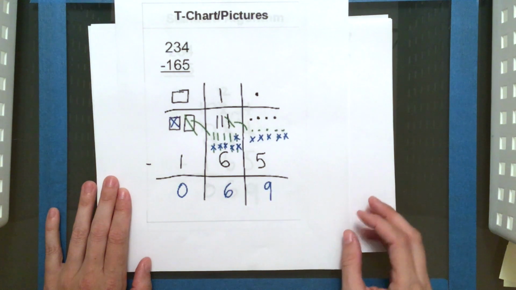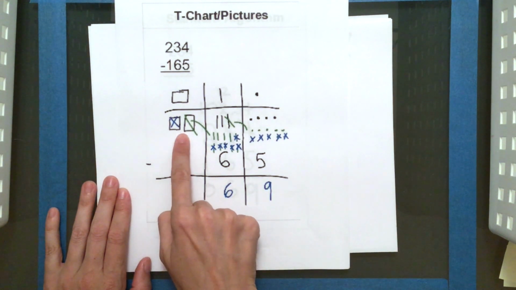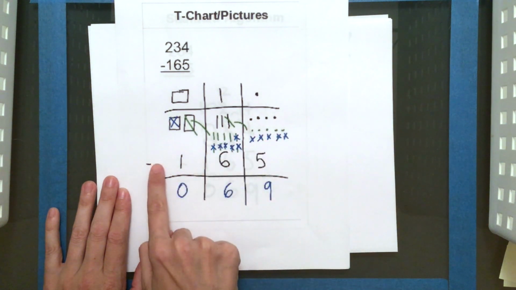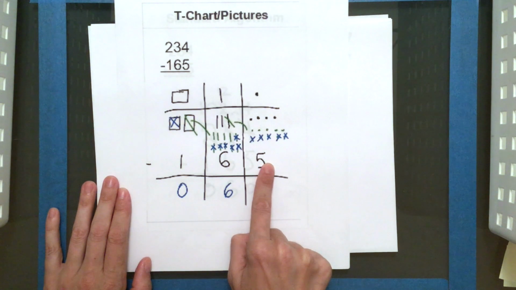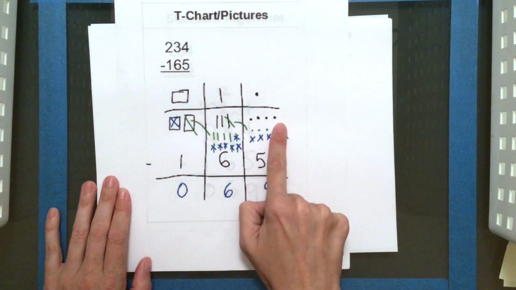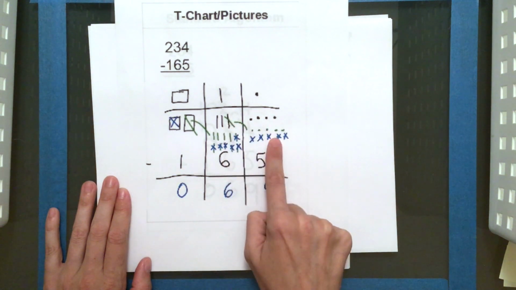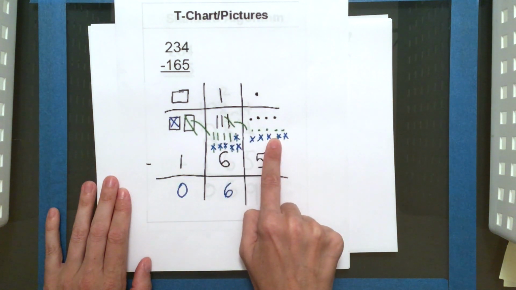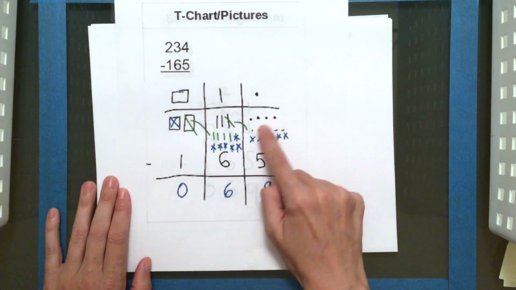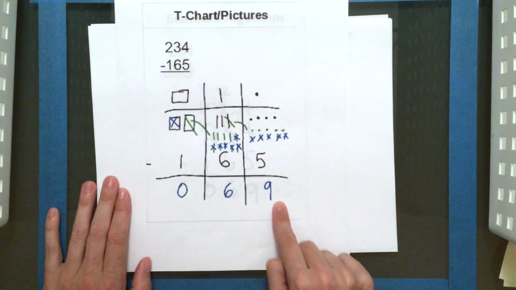For 234 minus 165, we put 2 hundreds, 3 tens, and 4 ones, and then we put 165 below to subtract. Because there was not enough ones to take away 5, we had to break apart a 10, put the tens over here in the ones place, and then we were able to subtract 5, and we ended up with 1, 2, 3, 4, 5, 6, 7, 8, 9. We wrote 9 down here.